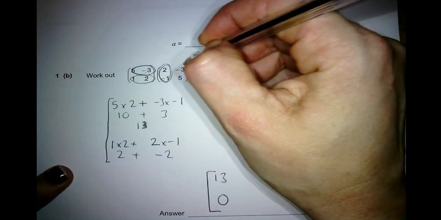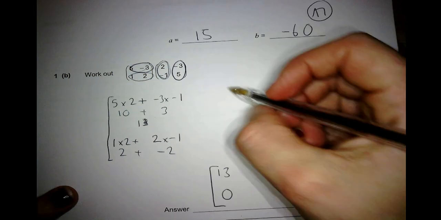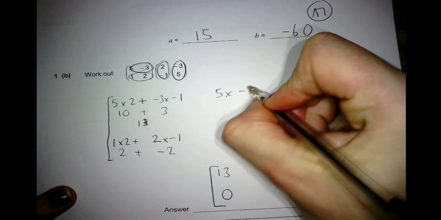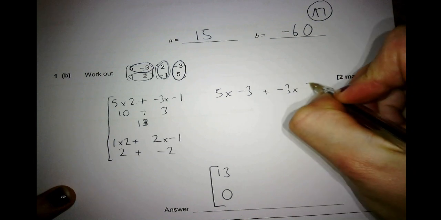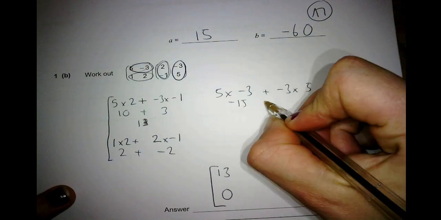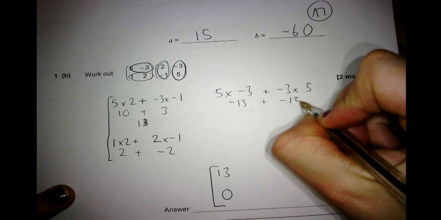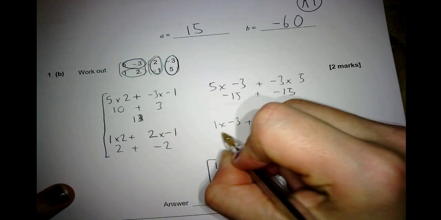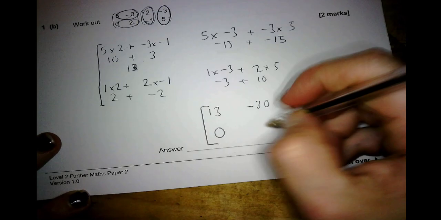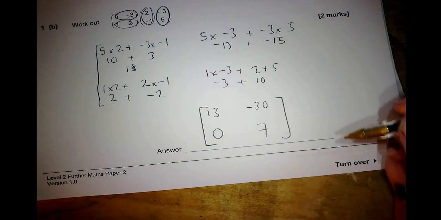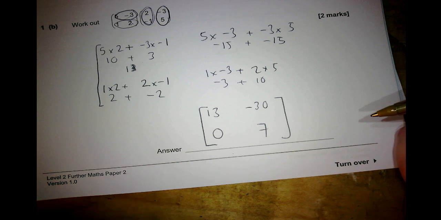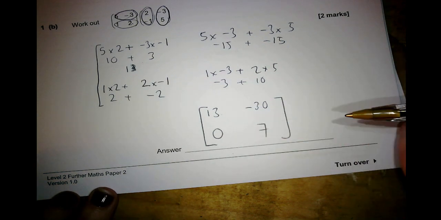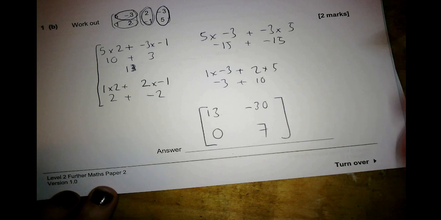Top row times right column to get my top right element. 5 times negative 3 plus negative 3 times 5 is negative 15, plus negative 15 is negative 30. And then bottom times right gives me bottom right. 1 times negative 3 plus 2 times 5 gives me negative 3 plus 10 is 7. You would get 1 mark if you had 2 elements correct, 2 marks for all 4 correct.